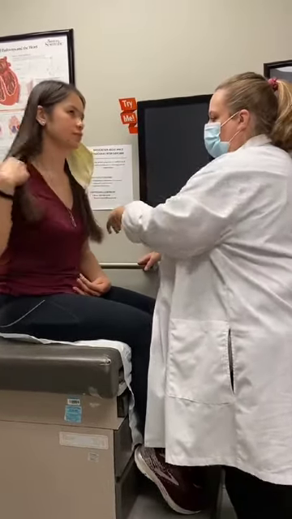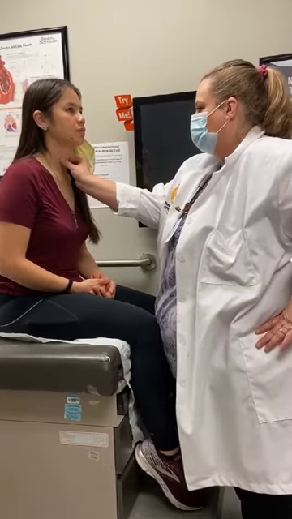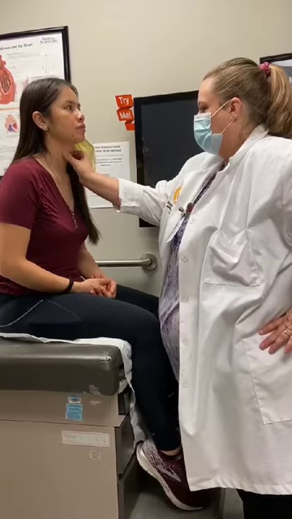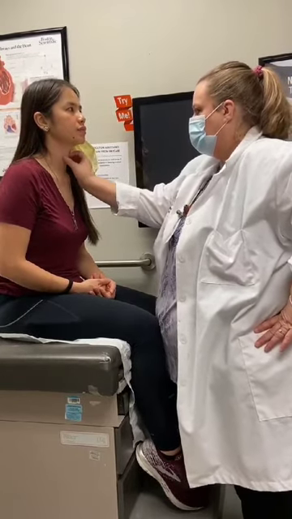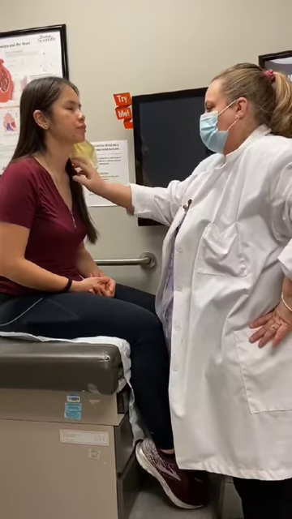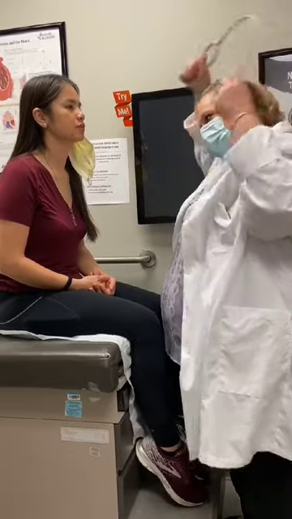Then I'm going to look at her neck. Her neck doesn't have any masses or lumps or anything. I'm going to assess her trachea. Can you swallow for me? That was her thyroid. And then I'm going to listen to her carotid arteries.